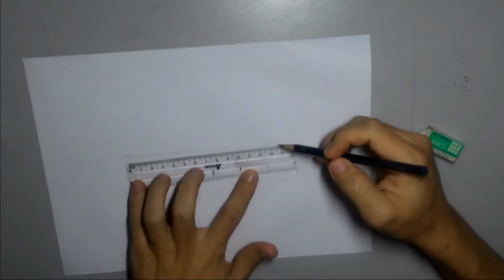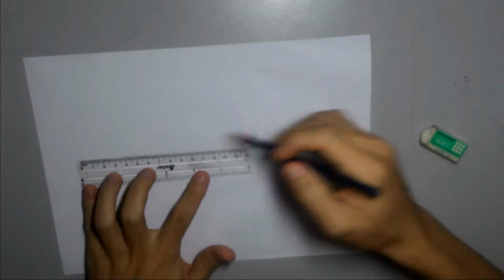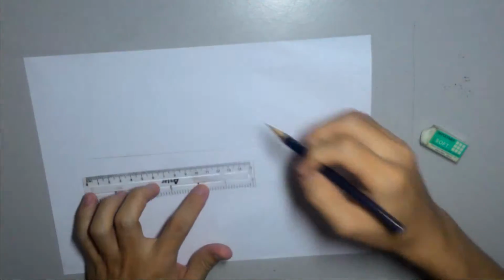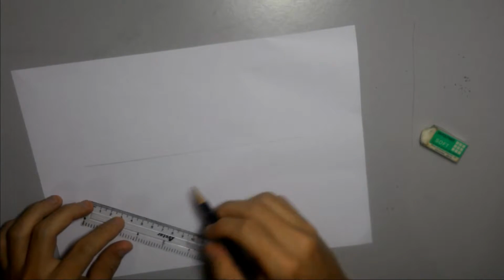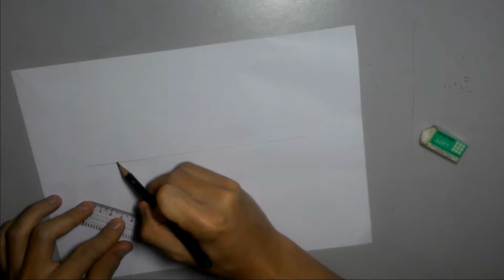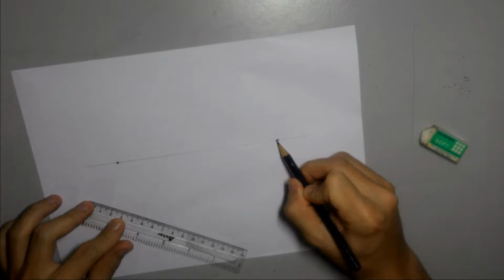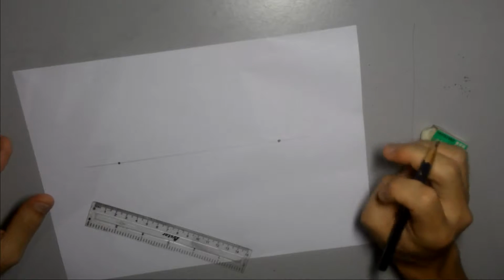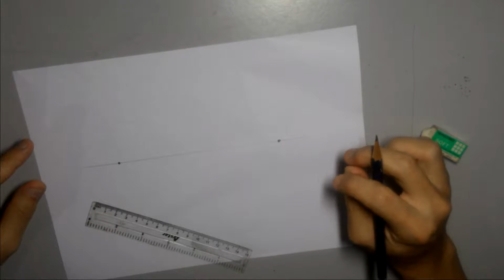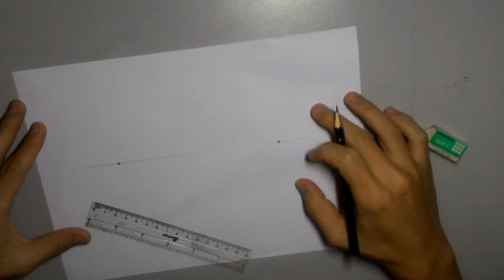Horizon line means our horizontal line as a reference to the earth plane, the ground plane, and then we need 2 points. That's why it's called two-point perspective. Normally I draw two dots like this, and today we are going to draw a few buildings and roads and also some trees in a two-point perspective.